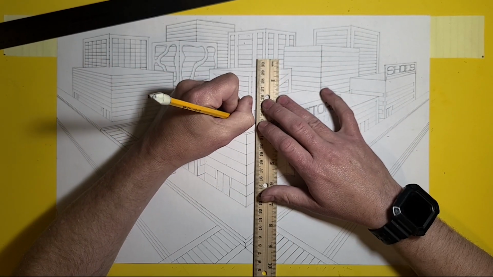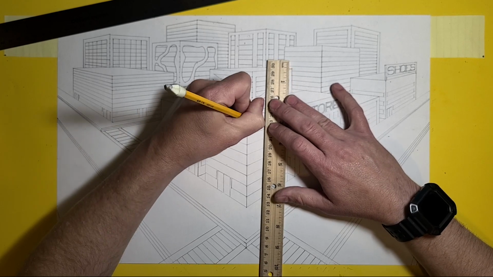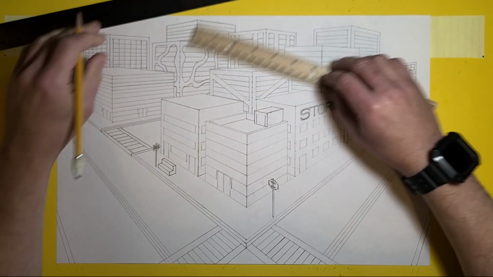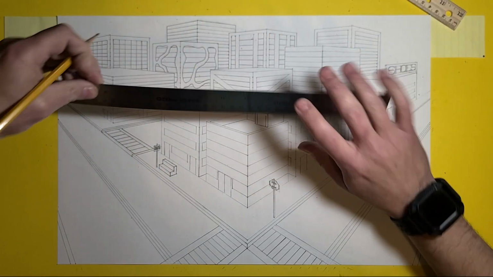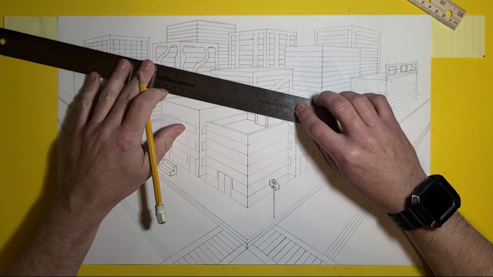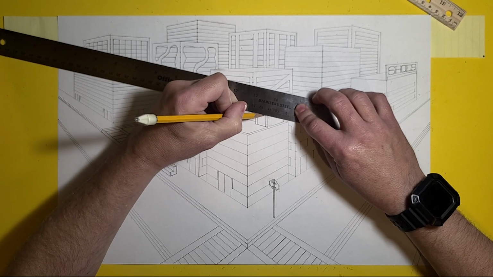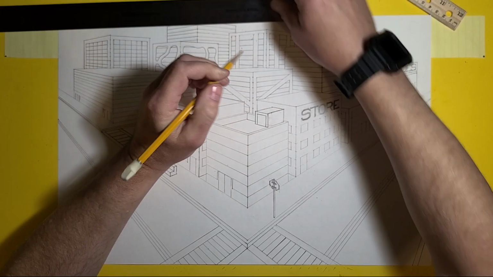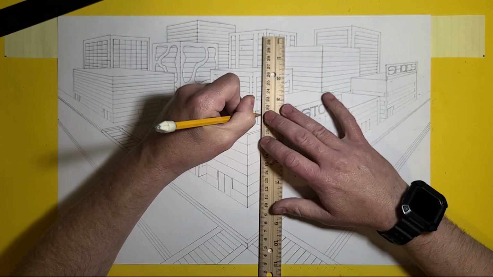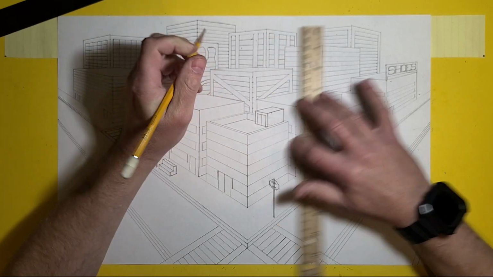Easy. It's going to go towards my left vanishing point, since I'm on the left side of the building. So the top of those doors go this way. Then we can have the little center line right there.